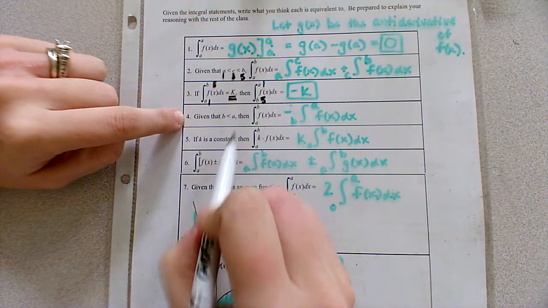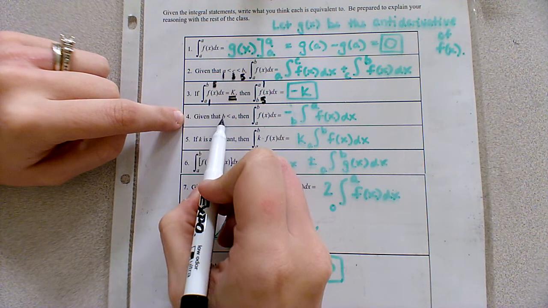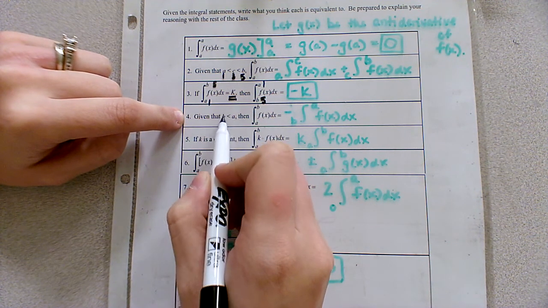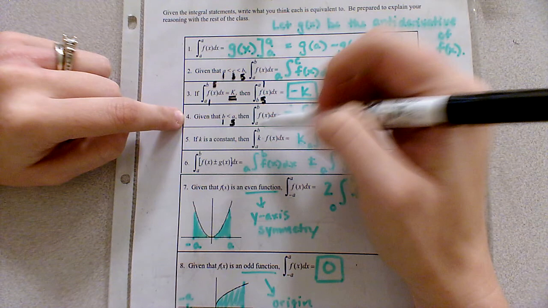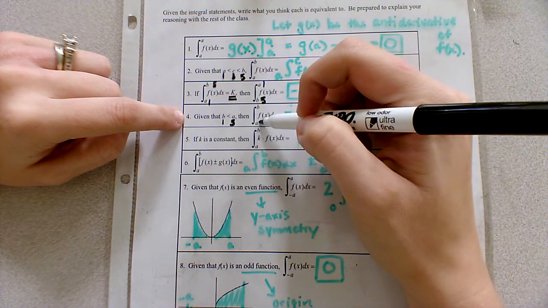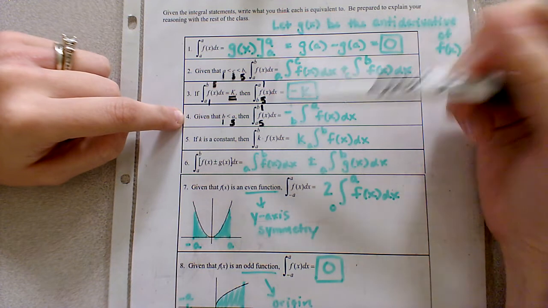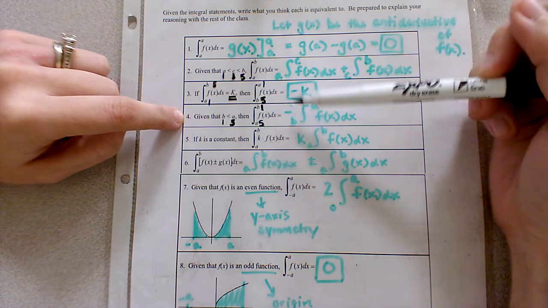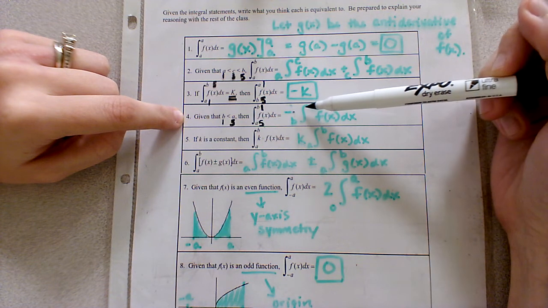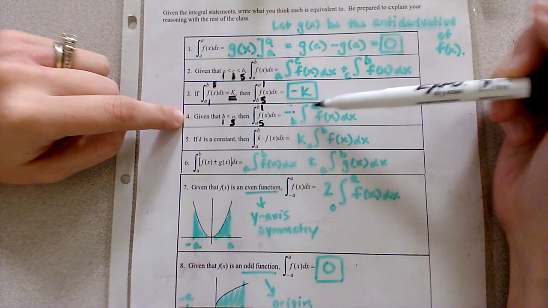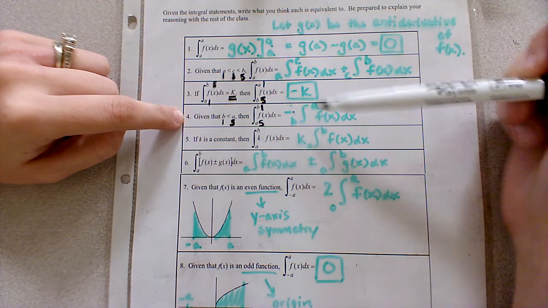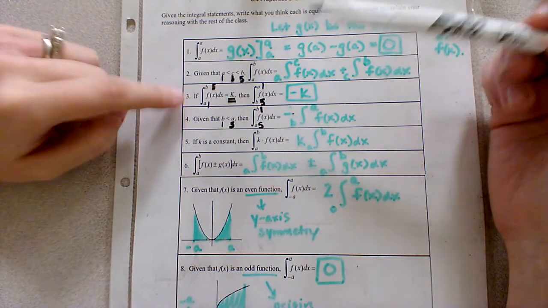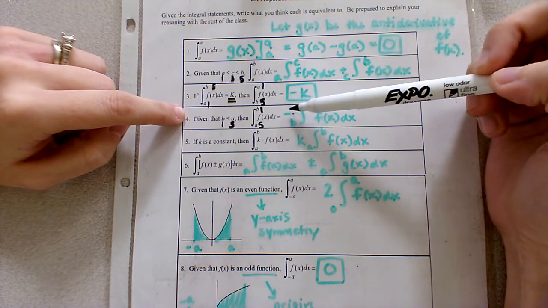4 is kind of similar. They're telling us that b is a smaller number than a. So for instance, maybe I'll let b be 1. So this is telling us we're technically going from 5 to 1. Okay, and if that is working backwards, we're starting at 5 and ending at 1. Notice how I can negate the bounds, aka switch the bounds, and that's going to make my area negative. So 3 and 4 are very similar in the fact that if you switch the bounds, you have to negate or make your area negative.